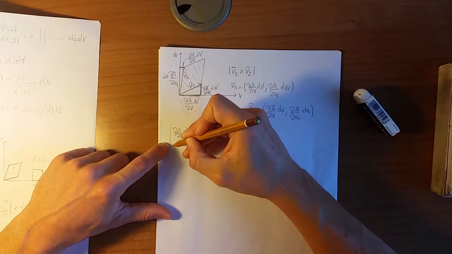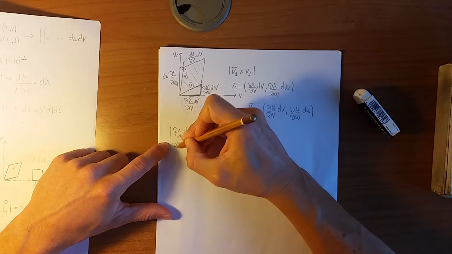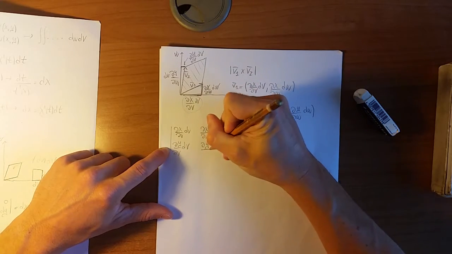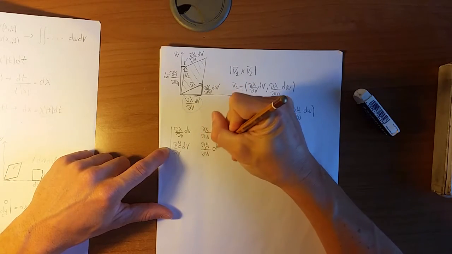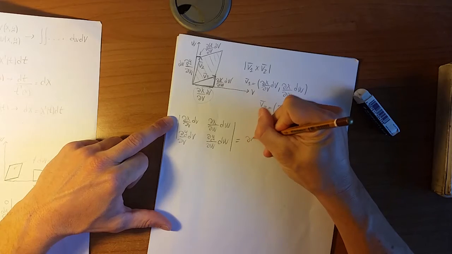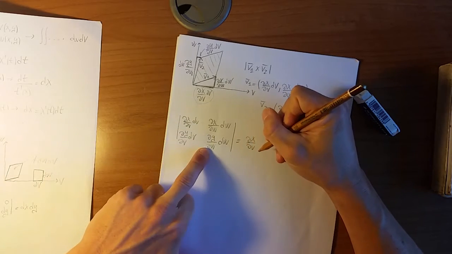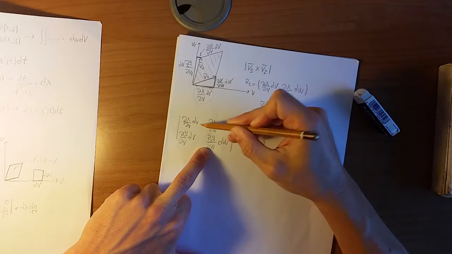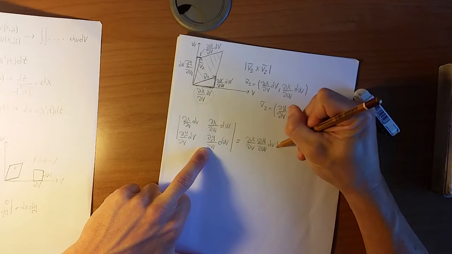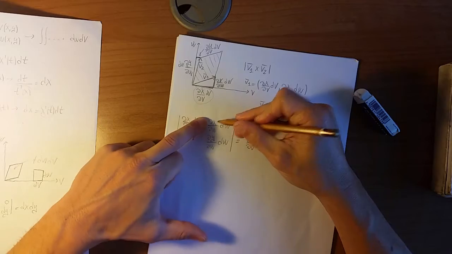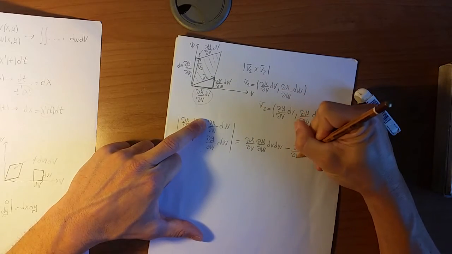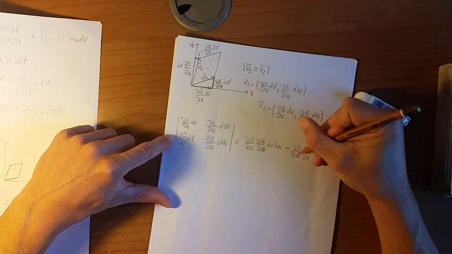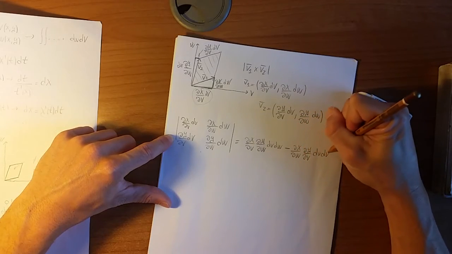The second row is dy over dv, and then we have dy over dw. I get dx over dv times dy over dw times dv dw, minus dx over dw times dy over dv times dv dw.